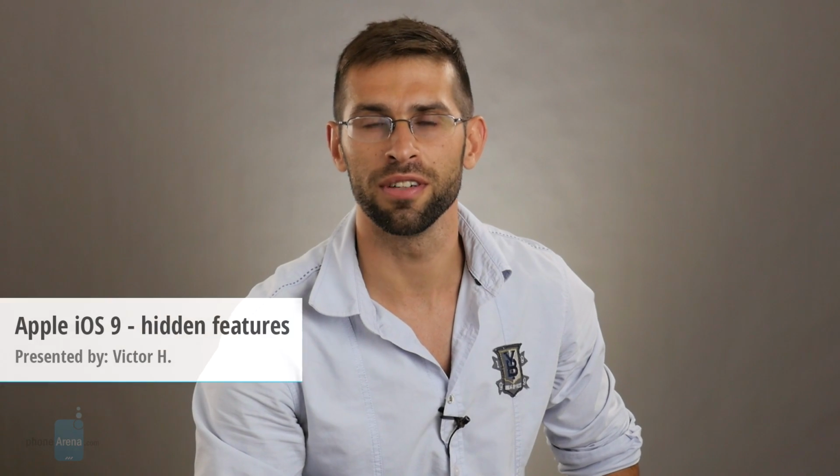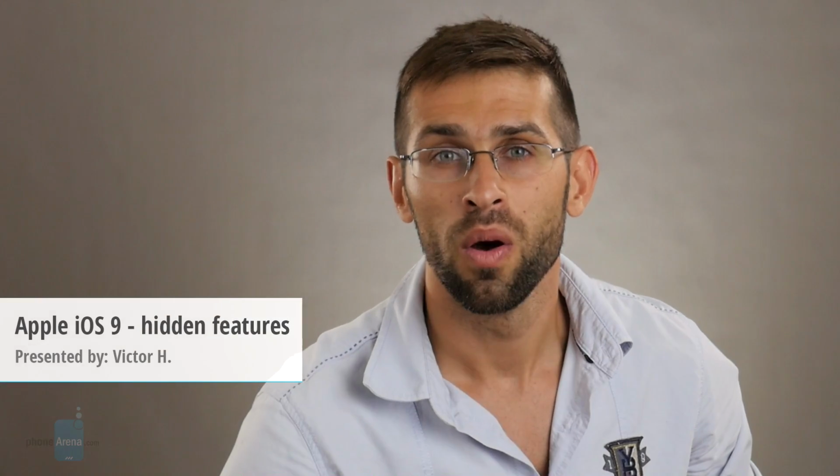Apple's iOS 9 is here, and over 50% of users have already updated to the latest version of Apple's operating system. What it's about, we've already told you in our detailed review, but did you know that there are some hidden features that could help you unlock the full potential of iOS 9? What are those? Let's find out.